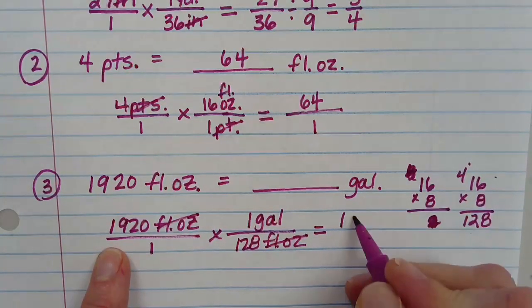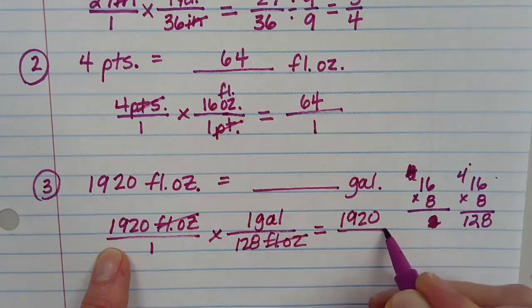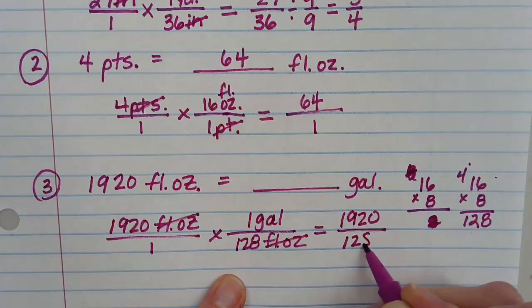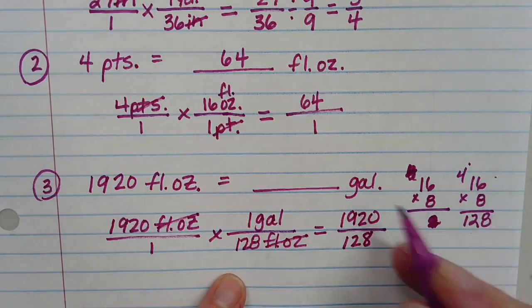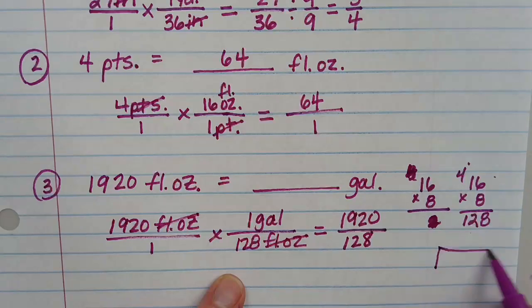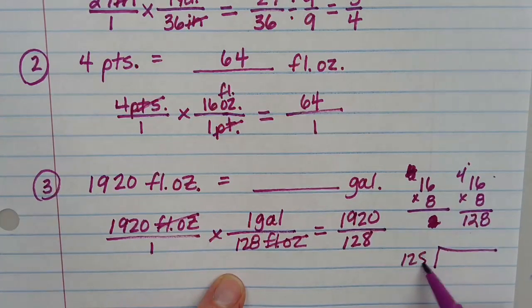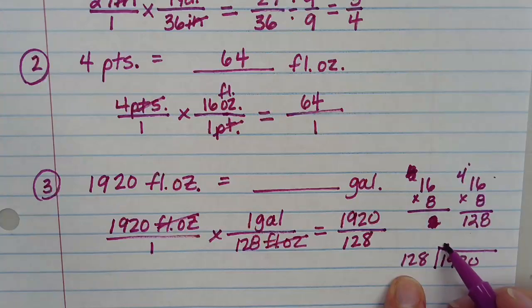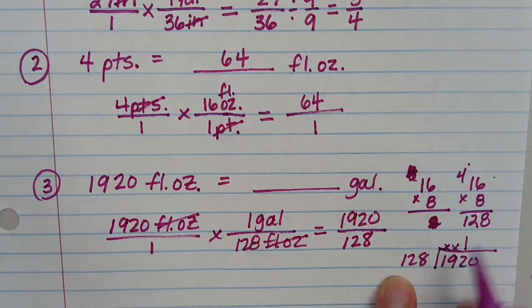I multiply. I get 1,920 over 128. Now, to find the answer, I need to divide. And if I had decimals, I could pull that up. But 128 does not go into 1. 128 does not go into 19. 128 goes into 192 one time.